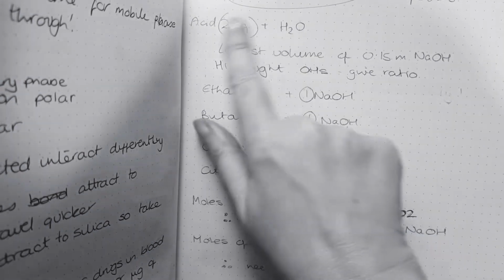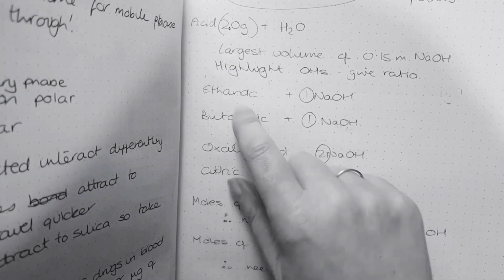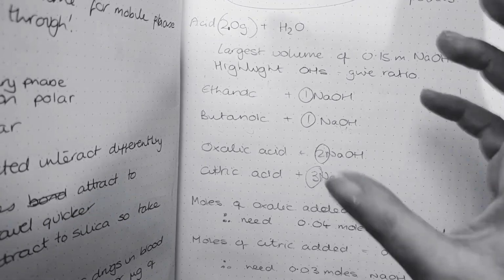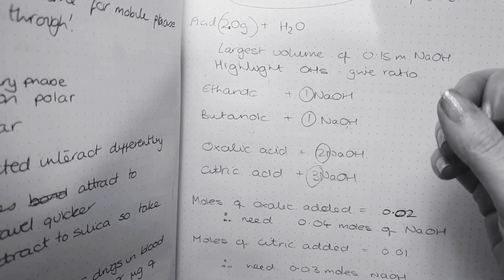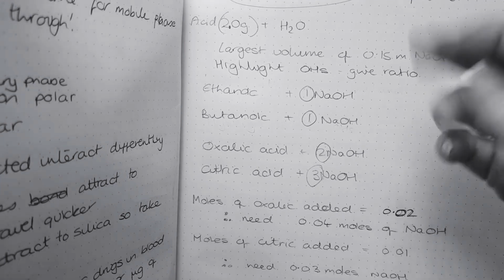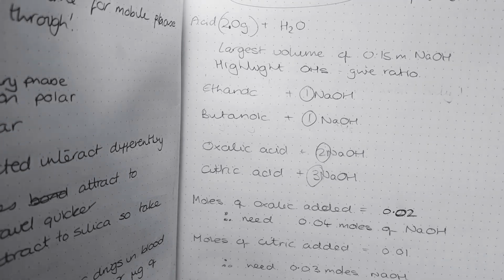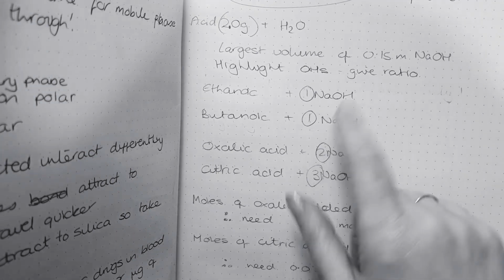Right, so this is a question about acid and titrations, but really it's a bit about titration, but it's more about thinking about ratios when we're looking at titration. So it's kind of a bit more about looking at equations and thinking about moles and things. So it's a bit titration, but it's not necessarily hugely titration.